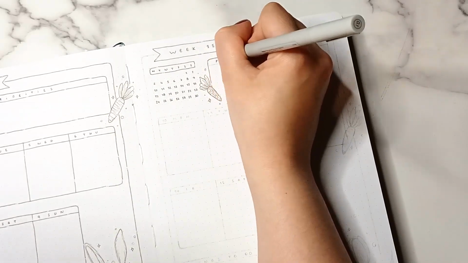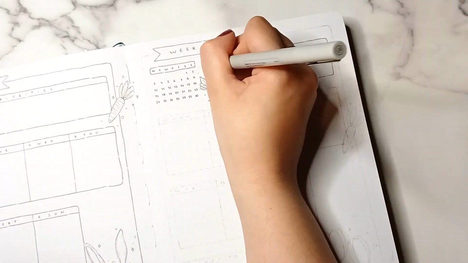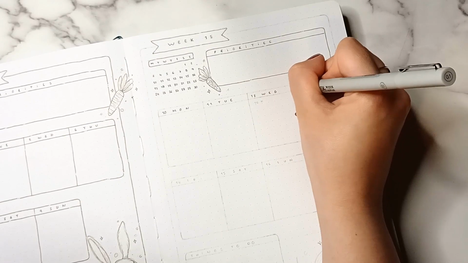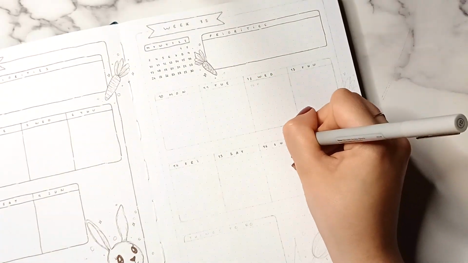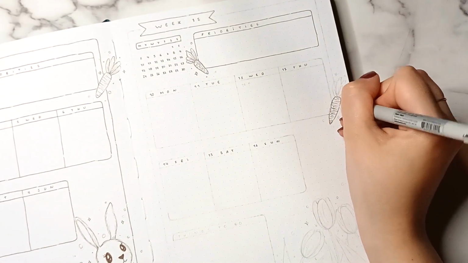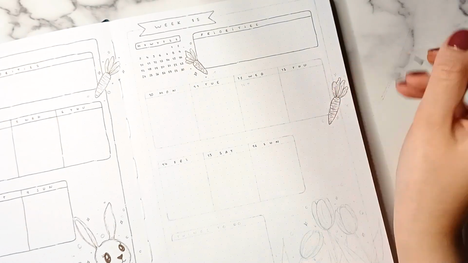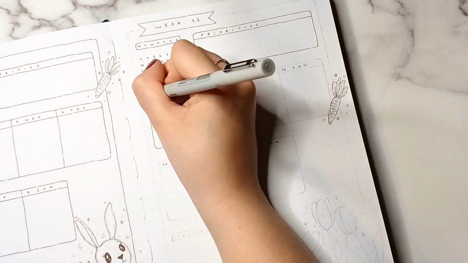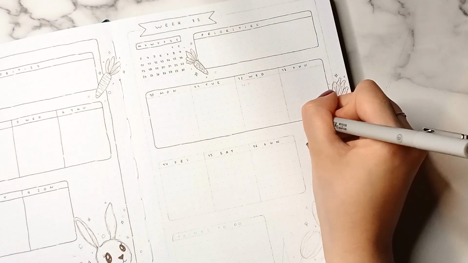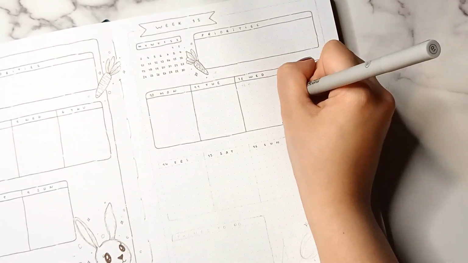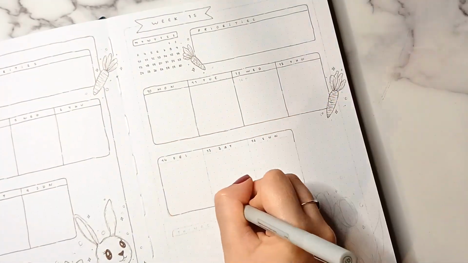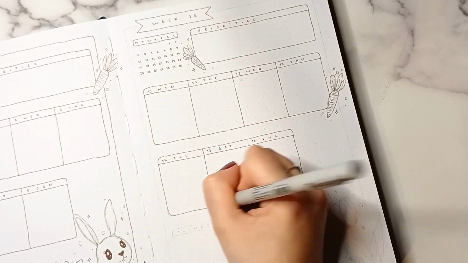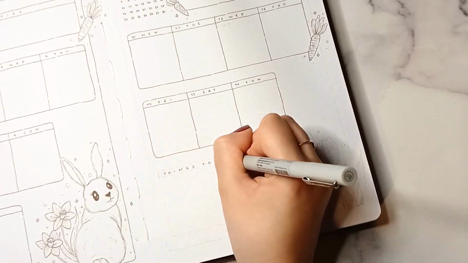If you're wondering why do you have week 14 and week 15, I like tracking weeks by the number of the week. This is something that used to happen at one of my previous jobs. I worked at H&M, and I think it's a thing in Norway and Sweden and those countries where they usually track the weeks by the week number.